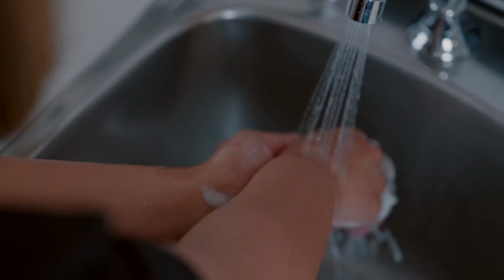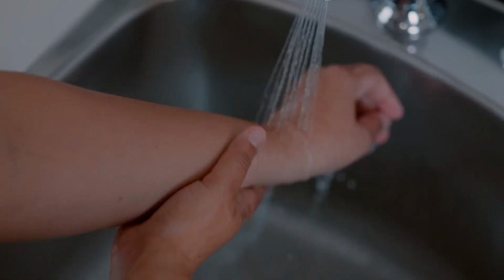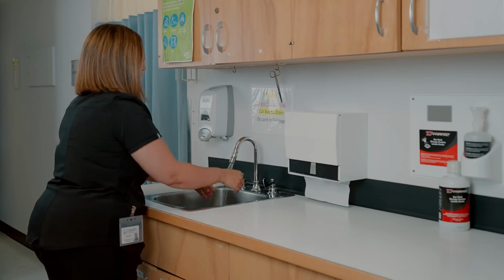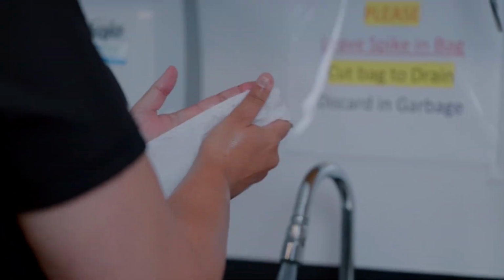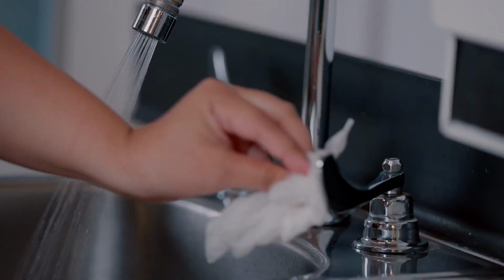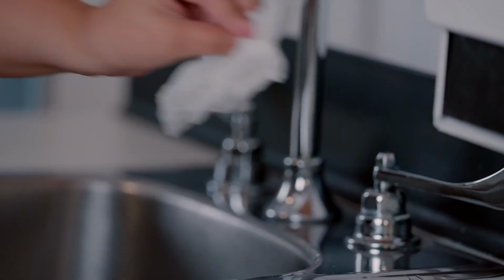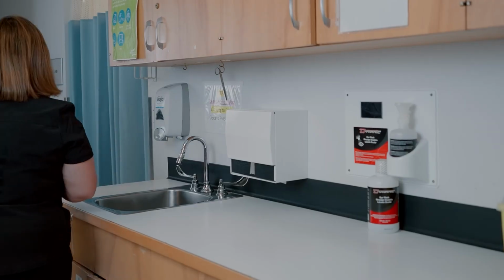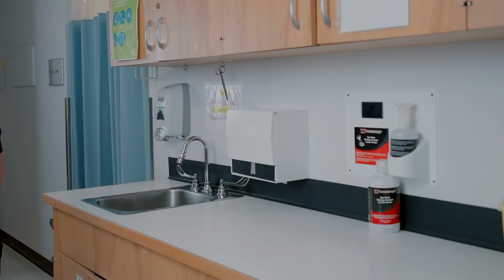Rinse hands with water and make sure you dry your hands thoroughly with a single-use towel. And you can use the towel to turn the faucet and the tap off. Now your hands are safe and clean, and you can perform procedure on the clients.